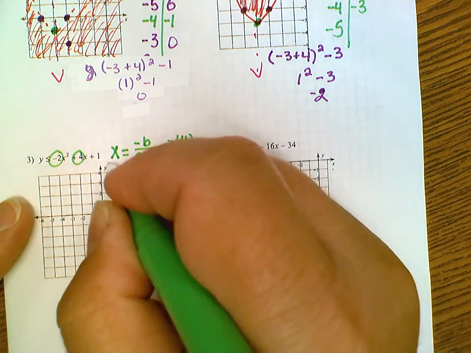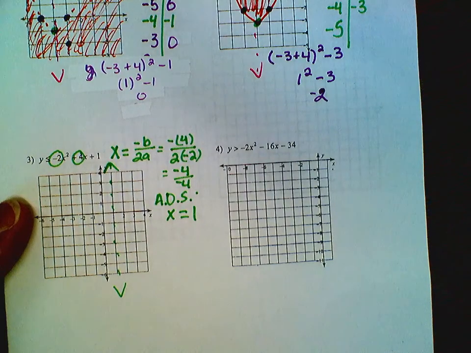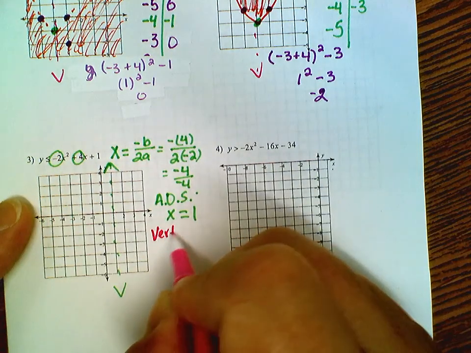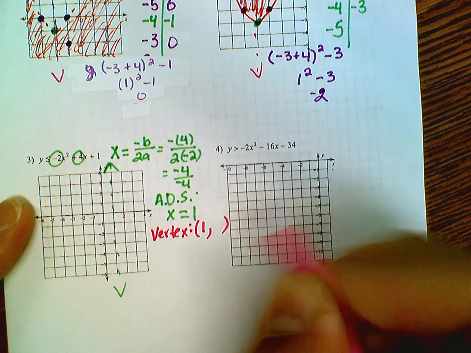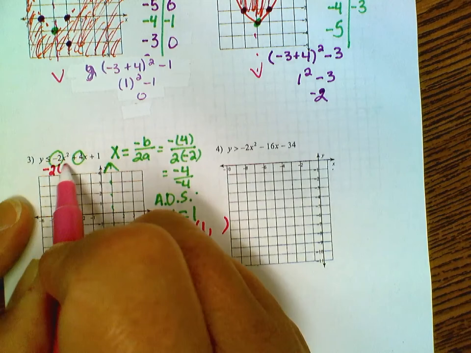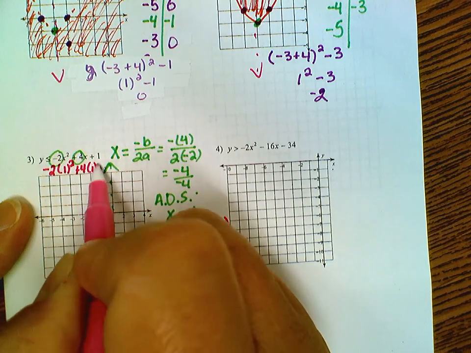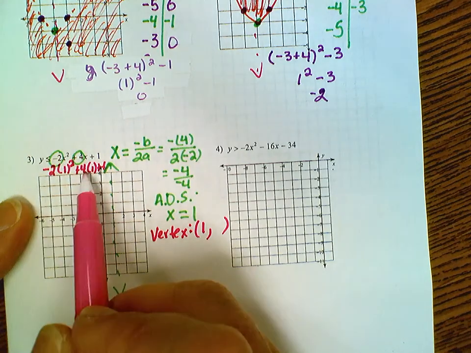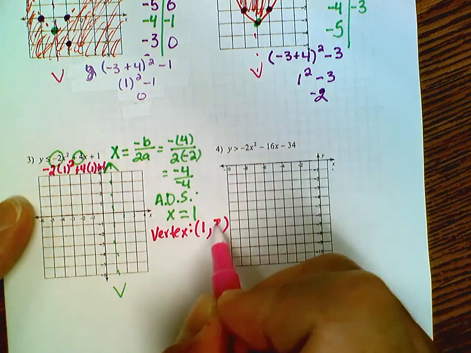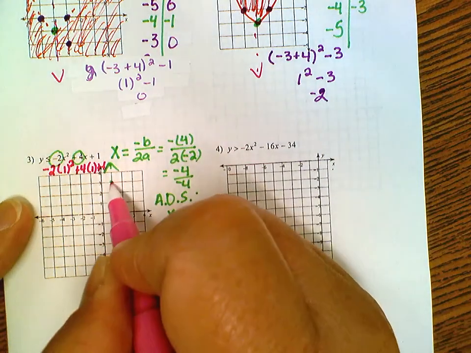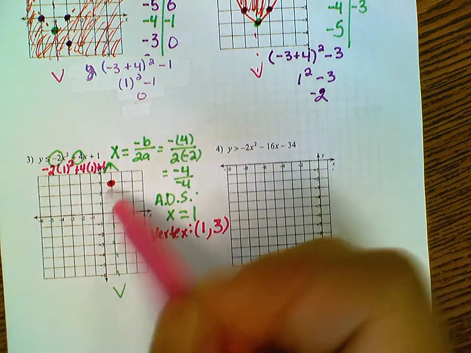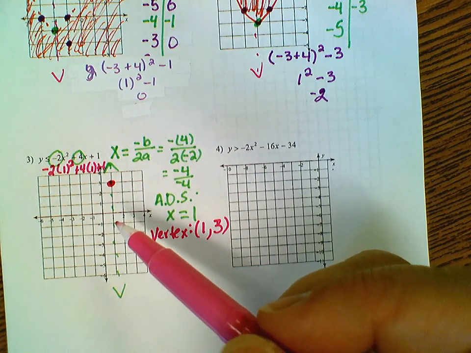All right. Then I am going to substitute my 1 in here to get the vertex. So I have negative 2 times 1 squared plus 4 times 1 plus 1. So 1 squared is 1 times negative 2 is negative 2, plus 4 is 2, plus 1 is 3 is what I'm getting. So 1, 3 is going to be my vertex. And that makes sense because the negative out front means that my parabola should open downward.